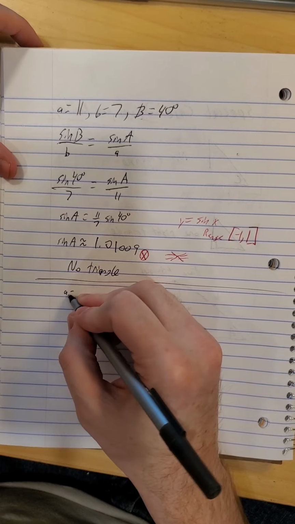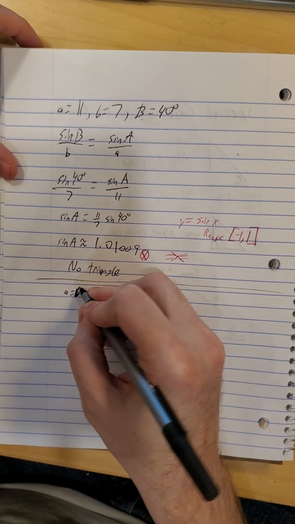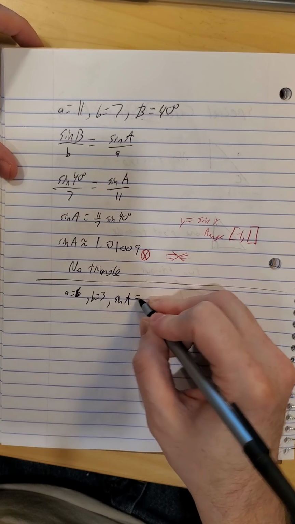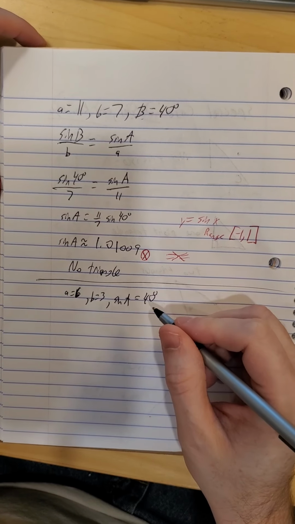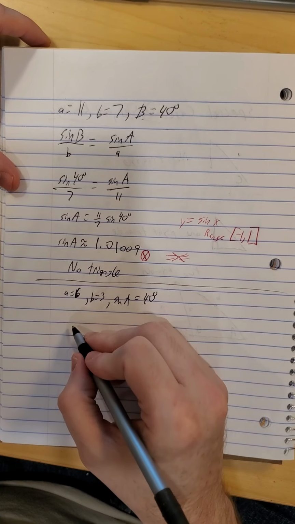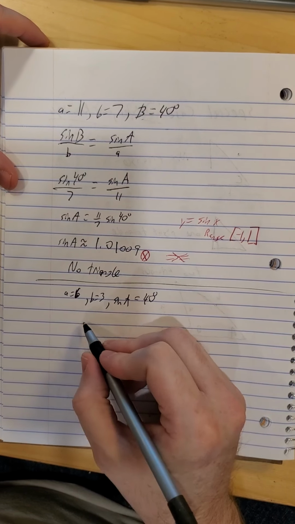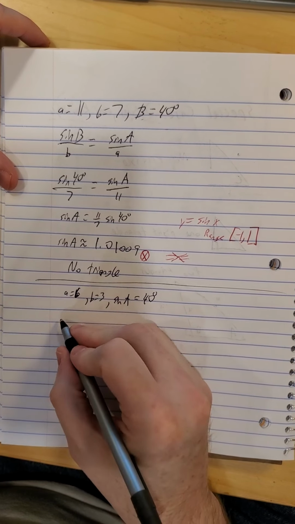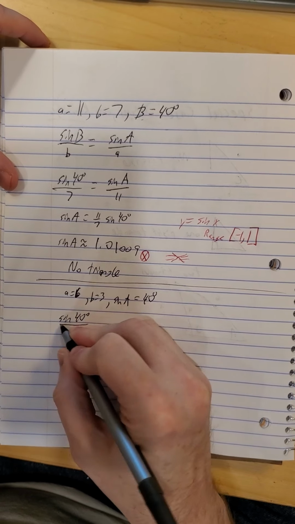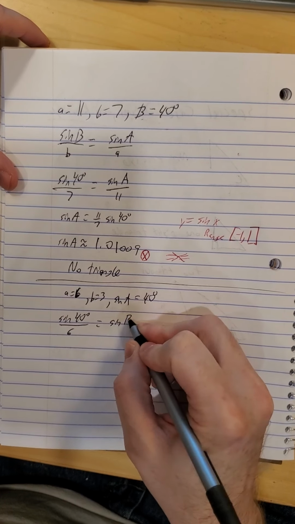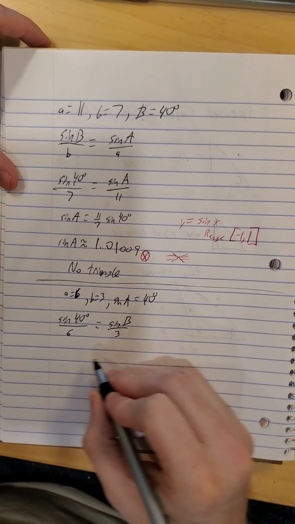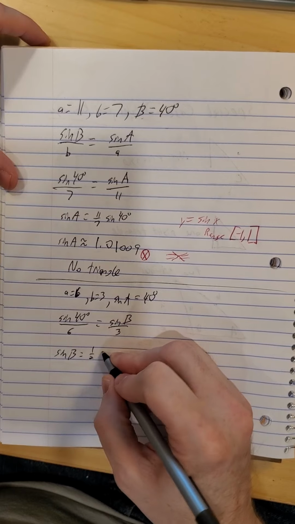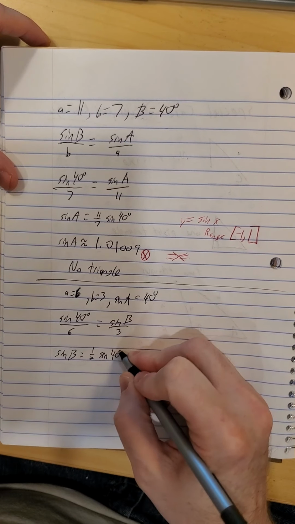So we'll try another one of these. A will be 6, B will be 3, and angle A is 40 degrees again. So again, we'll use our law of sines since we know angle A and we know little a. So sine of 40 in degrees over 6 is worth sine of big B over 3. So sine of big B is 3/6 or 1/2 sine of 40 degrees.